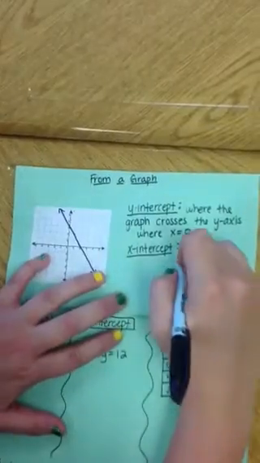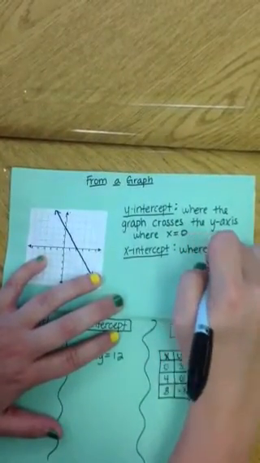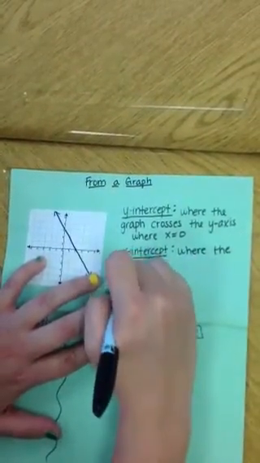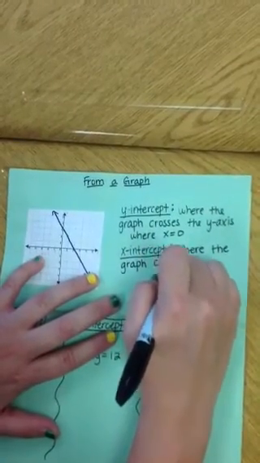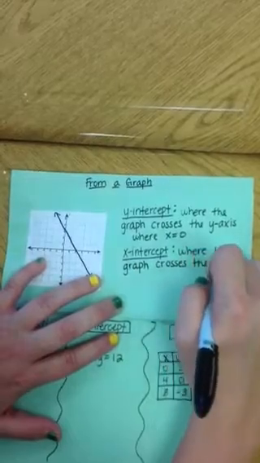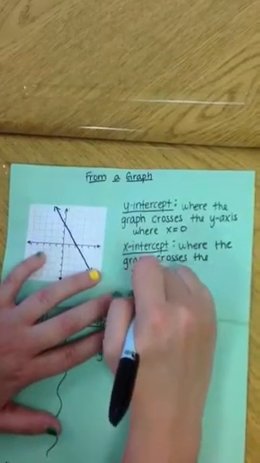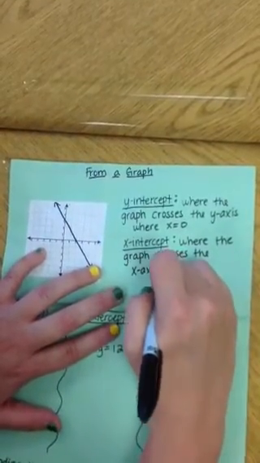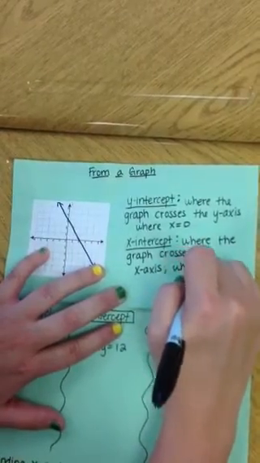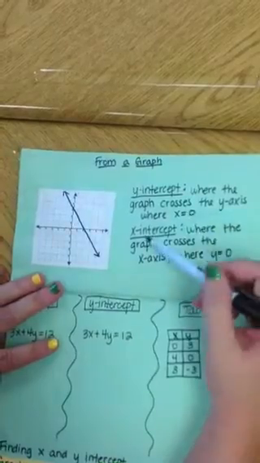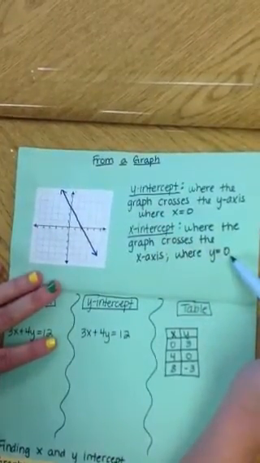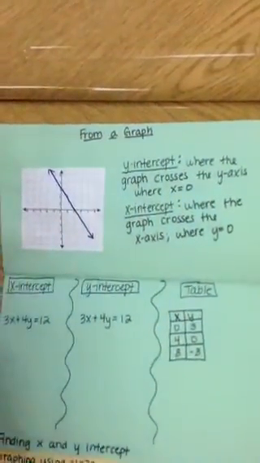And the x-intercept is where the graph crosses the x-axis and where y equals 0. So your y-intercept is when x equals 0 and your x-intercept is when y equals 0. So let's look at the graph.